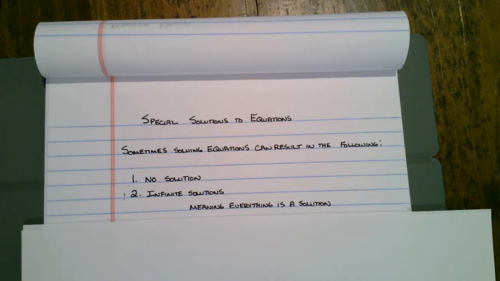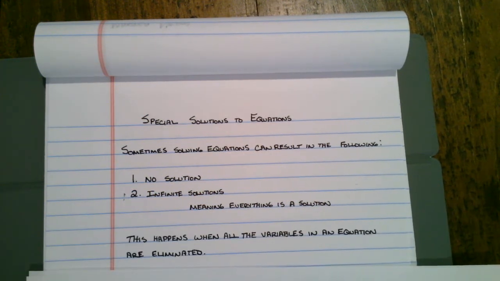These two situations happen when the variables are eliminated from the equation. Usually this occurs when there are variables on both sides of the equation. You start to eliminate the variable that's on the side it's not supposed to be on, and then all the variables are eliminated. So when all the variables are eliminated, you've got two choices to write down as the answer. You're actually going to write down the words no solution, or you're going to write down the words infinite solutions. And we're going to go over the two situations where you can recognize where you need to write these words down.